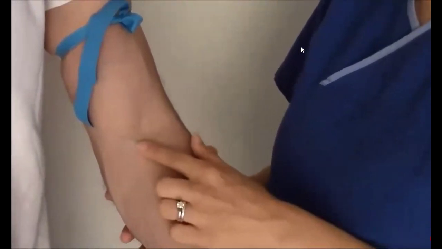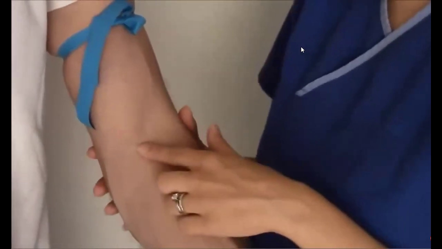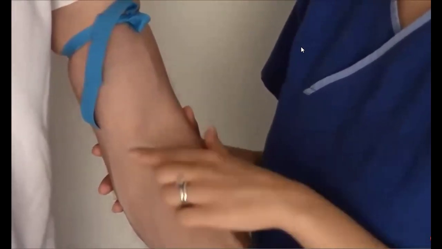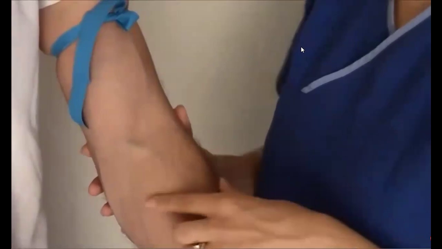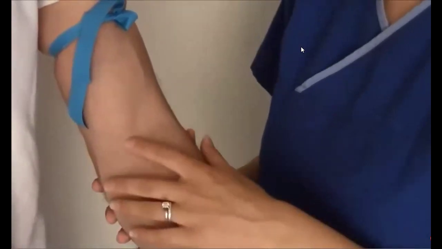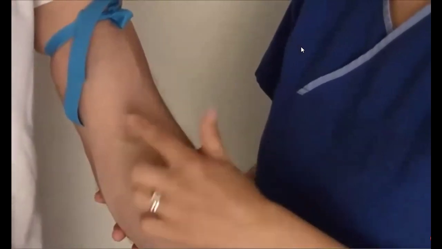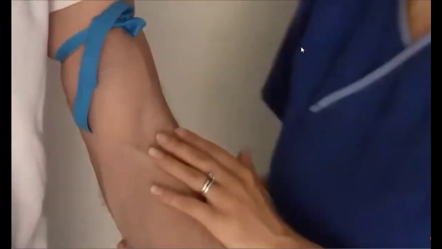So if you're new to starting IVs, I really recommend you practice on yourself with feeling your veins. Put a tourniquet on and just feel your veins. Get a feeling for them, because once you understand how they feel, you'll know whether you're feeling a vein or not. That was the biggest thing whenever I was a student. I would always say, am I feeling a vein? Is that a vein? But now I know without a doubt, because I have it down so well of how a vein feels. So that's your AC region.